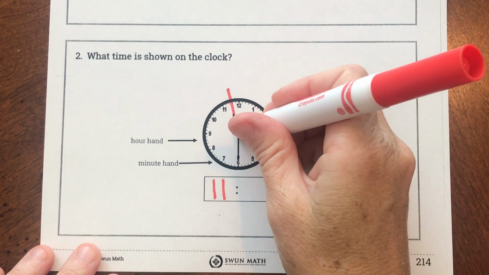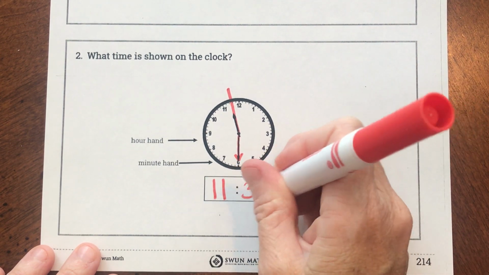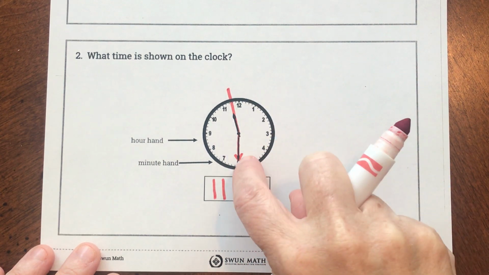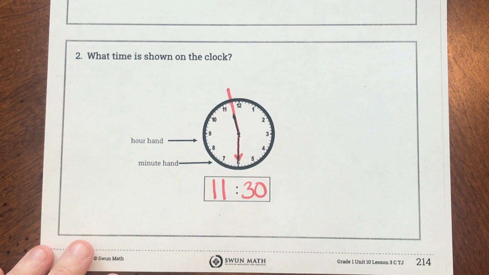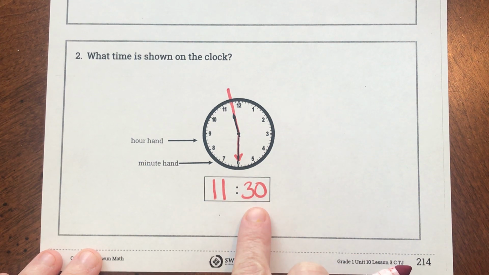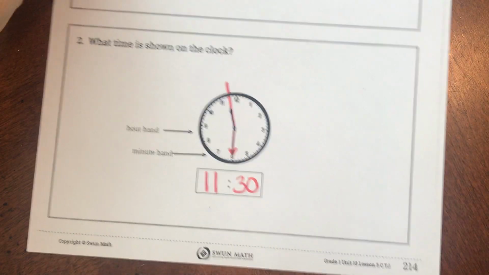And when my minute hand is pointing straight at the 6, that is 30 minutes because it made half the hour and the hour is 60 minutes. So I read this as 11:30. Okay, so boys and girls, let's try some together.